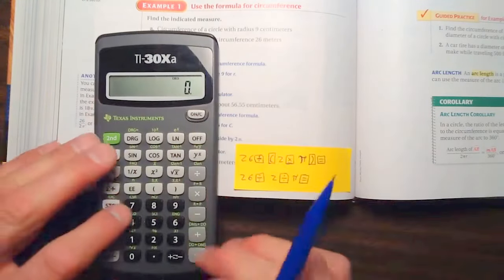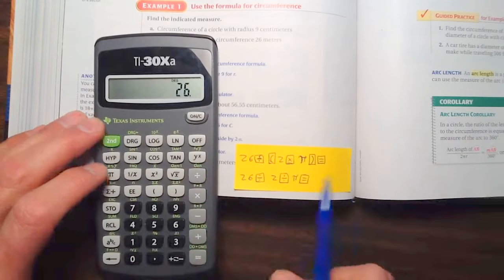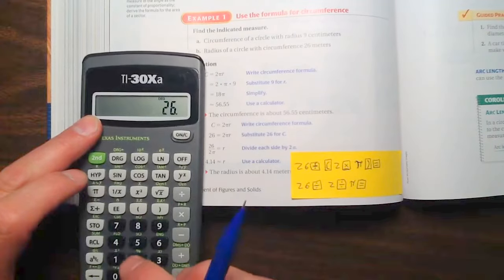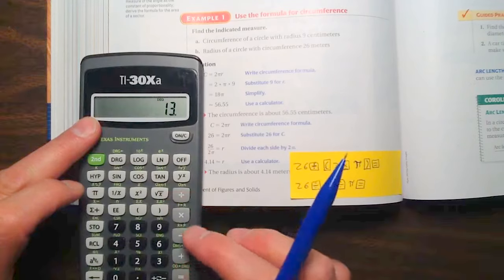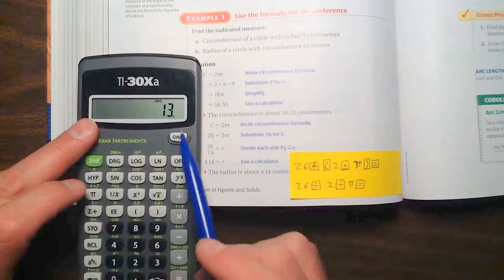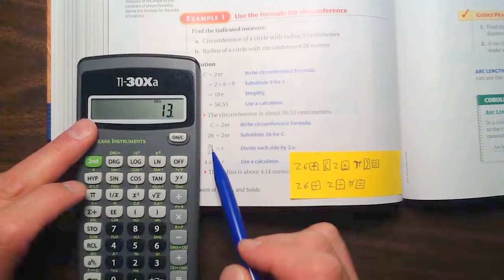So let me show you how that works. You're doing 26 and then divided by, tell you what, let me do it wrong first. 26 divided by 2, and then watch when I hit the divided by button, it gives me what 26 divided by 2 is. And so if I was to now hit times pi, it'd be like saying 13 times pi.